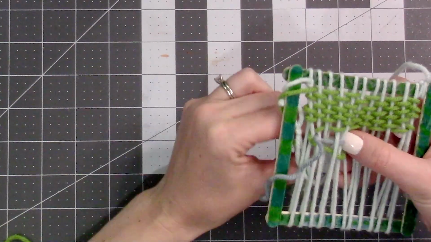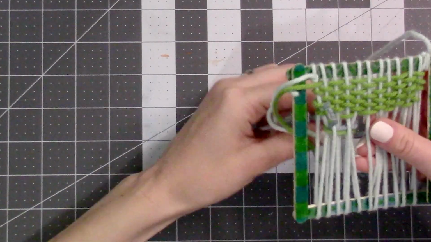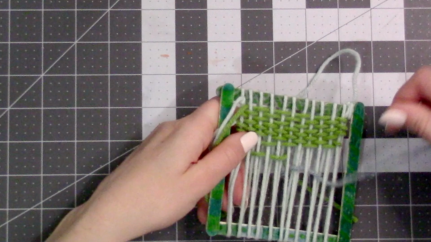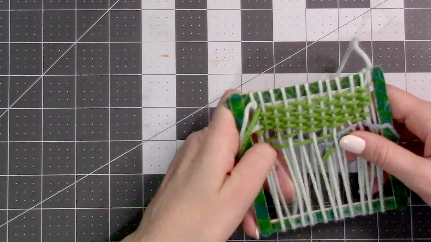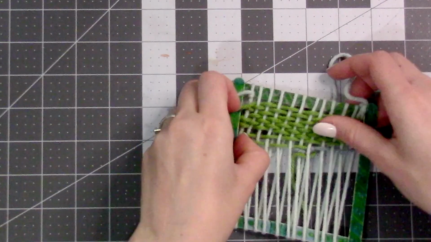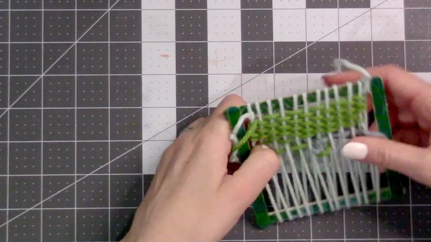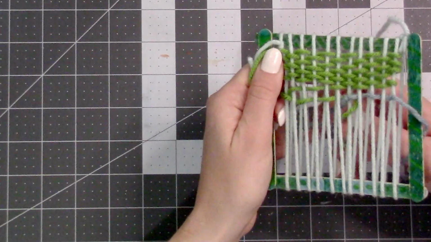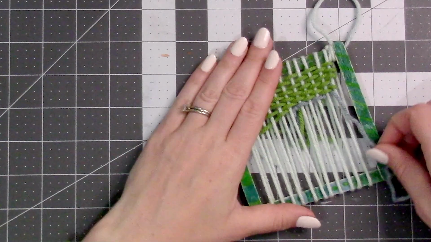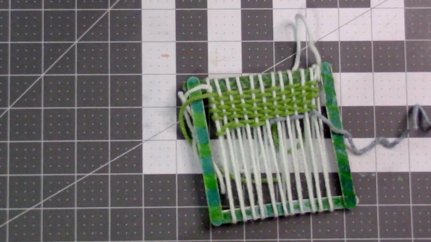That's also going to go to the back, like that. Okay, there we go. Come on, I want it to loosen. There we go. Okay, push it up. Yay.